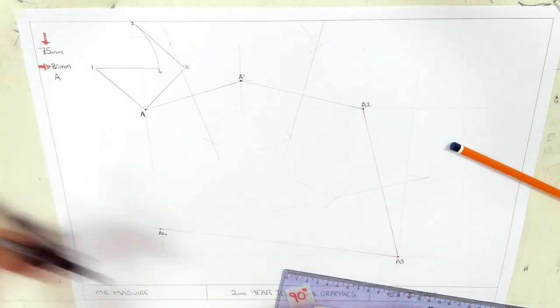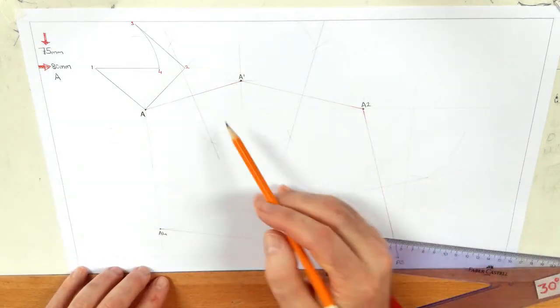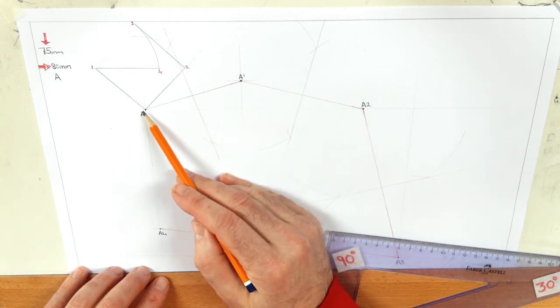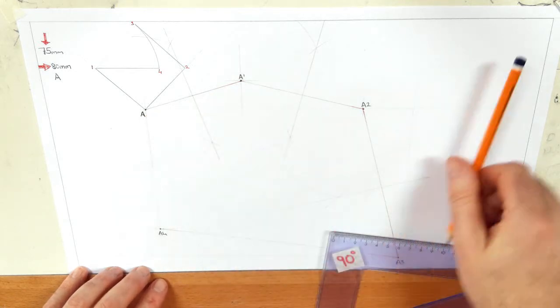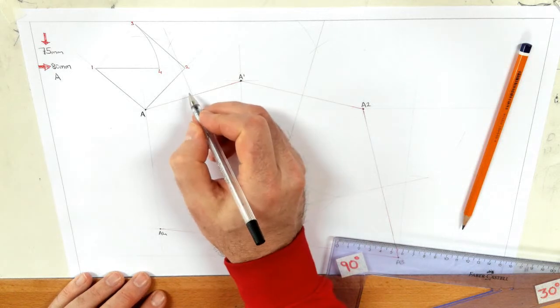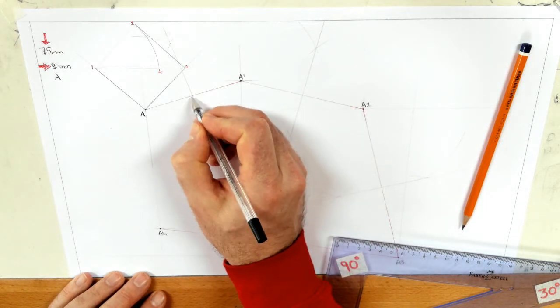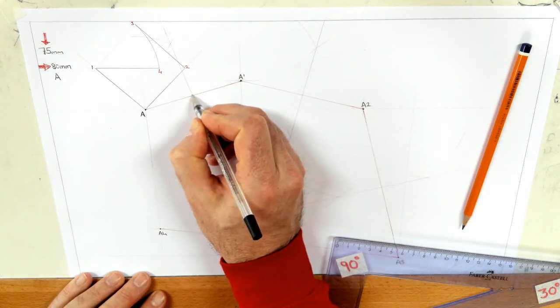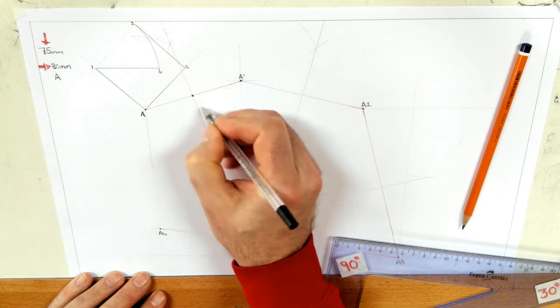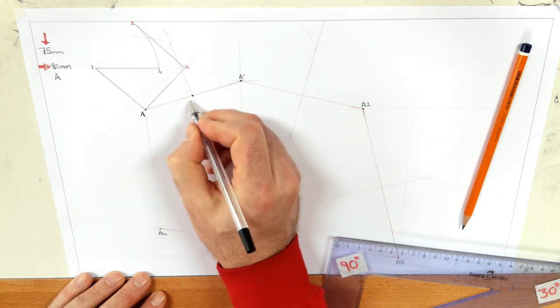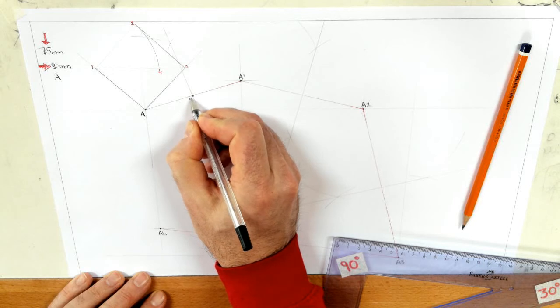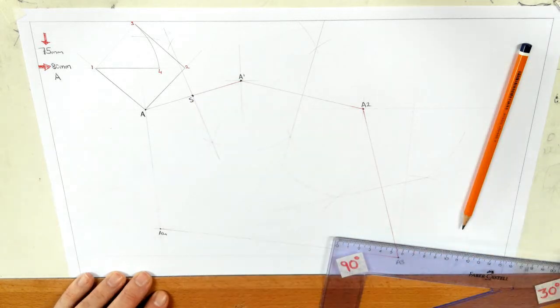Okay? Now, the first one we have to do, referring to the question, is A to A1 by central symmetry. The central symmetry we are dealing with here is this point here, where the bisector hits this red line. We'll call that S. Okay?